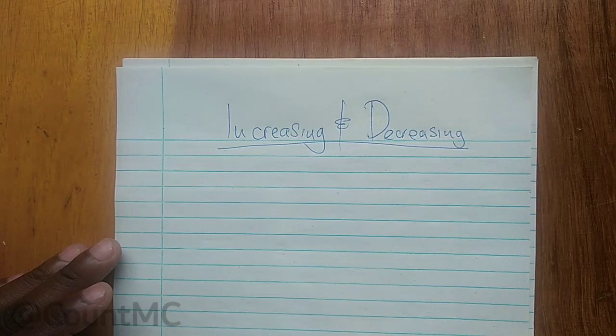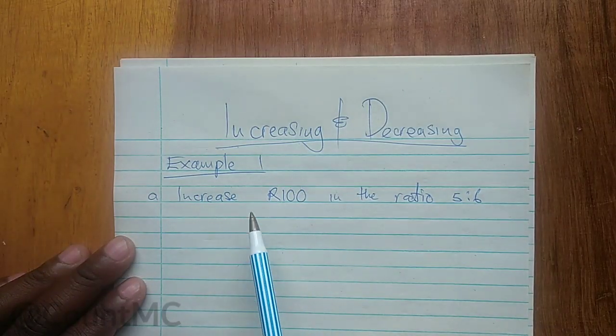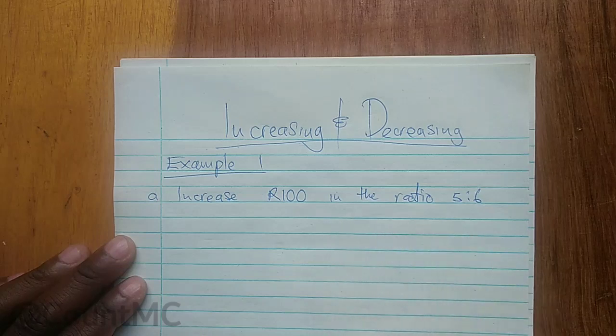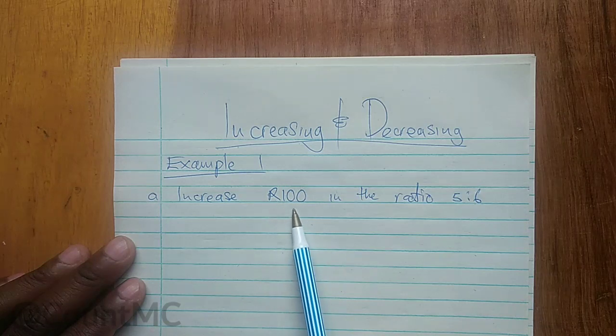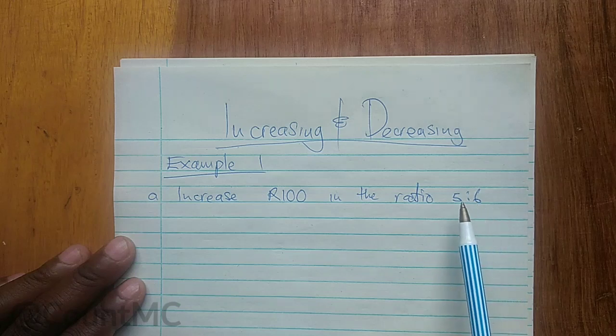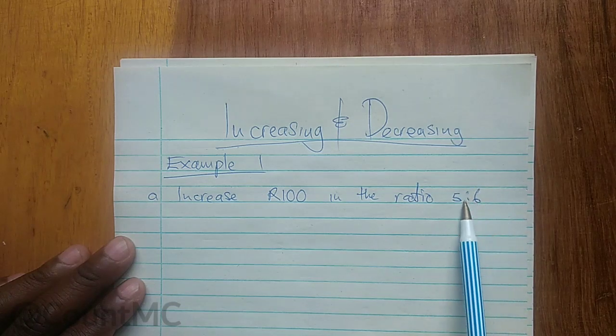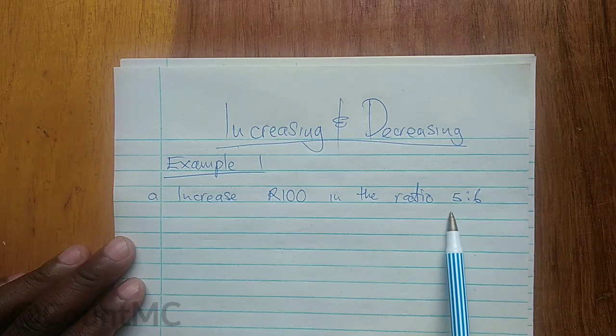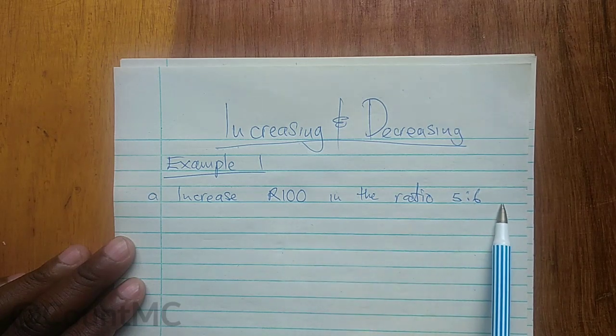Now, let's talk about increasing or decreasing something using ratios. Example 1, part A. Increase 100 Rand in the ratio 5:6. When you are increasing and decreasing using ratios, you don't find the total. The number which you are given, here they are saying increase. 5 is smaller than 6, so you'll be increasing from 5 going to 6. So this 5 will represent the 100 Rand, and the 6 will represent the new number.